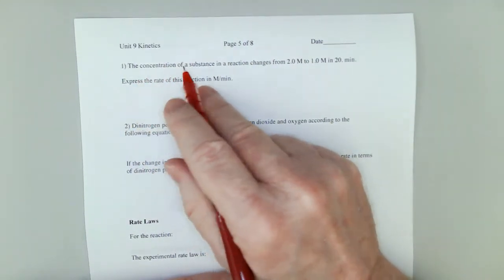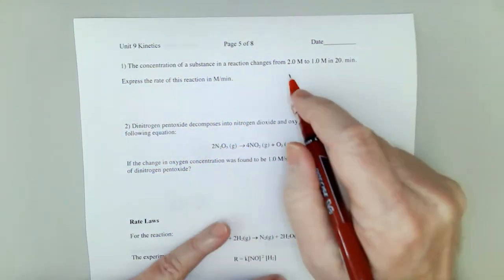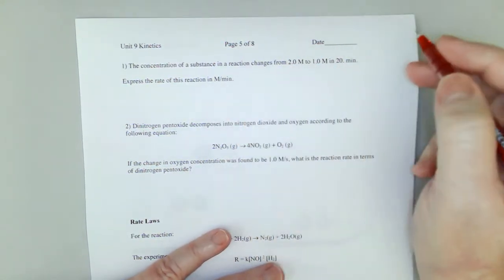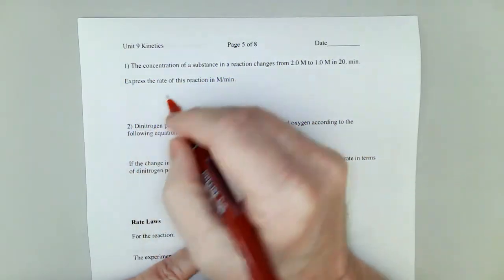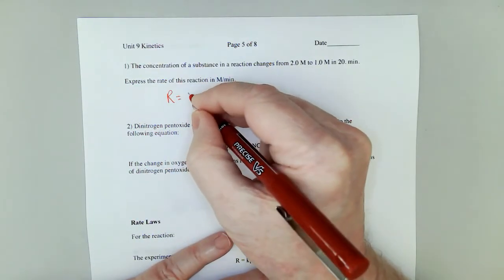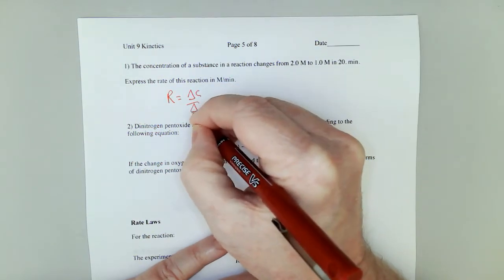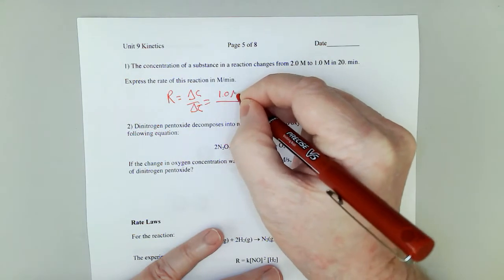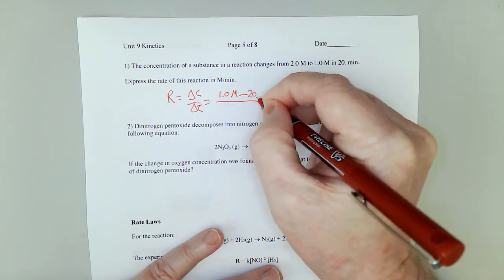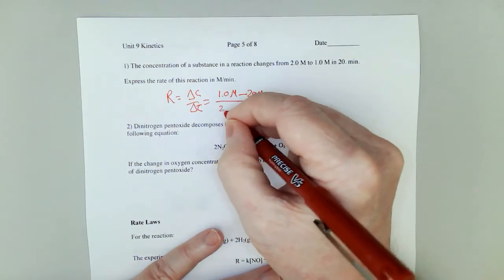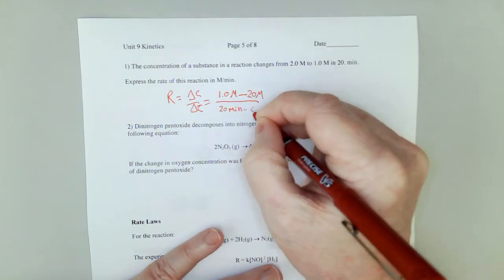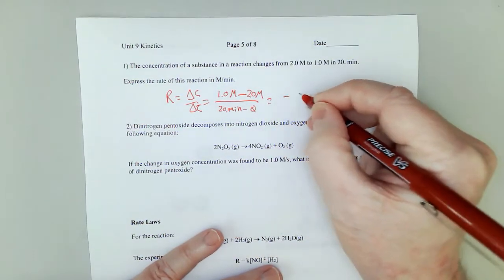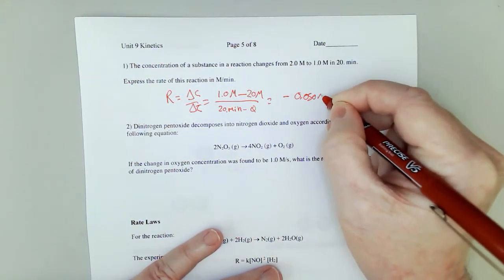So, the concentration of a substance in a reaction changes from 2.0 molar to 1.0 molar in 20 minutes. Express this rate of the reaction in molar per minute. R equals change in C over change in T, which equals 1.0 molar is the final, 2.0 molar is the initial, 20 minutes minus 0, okay? So, this equals negative 0.050 molar.